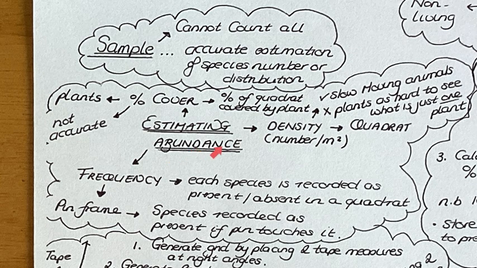Another way to estimate abundance is to record the density, or to work out the number per square metre. So you can do that using quadrats, and you can measure the density. The number per square metre is really good for slow moving animals, but it's not really great for plants, as it's very hard to count the number of plants because it's very hard to see where one plant ends and another plant begins. So certainly it's a good idea, but it's hard for plants, but it's easy for slow moving animals.